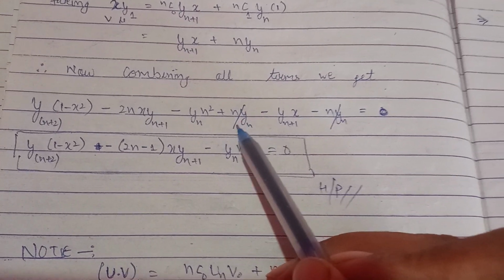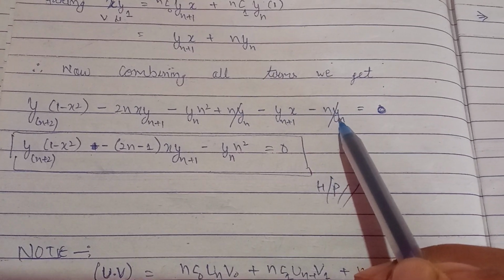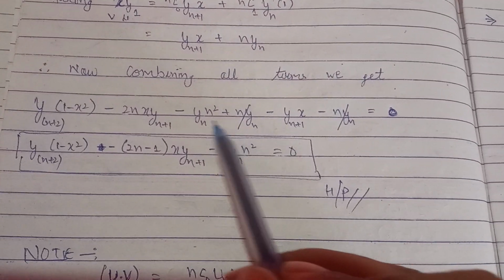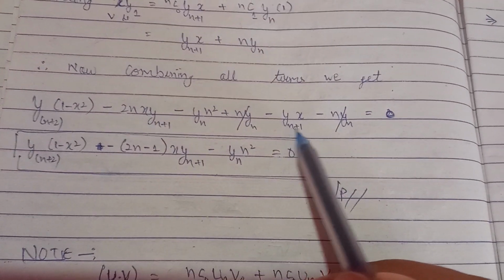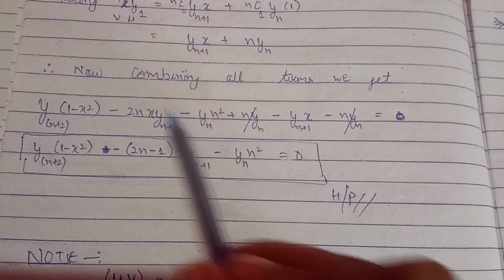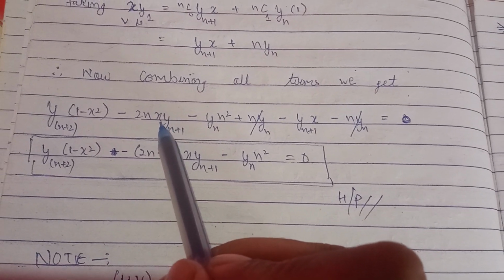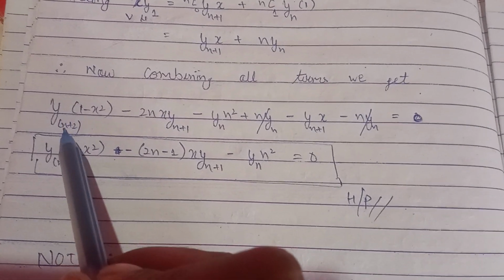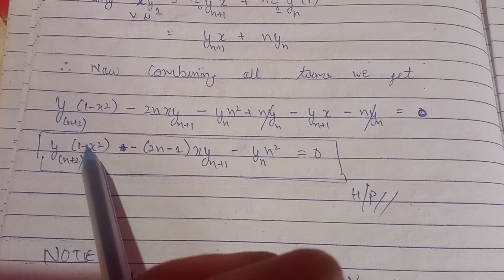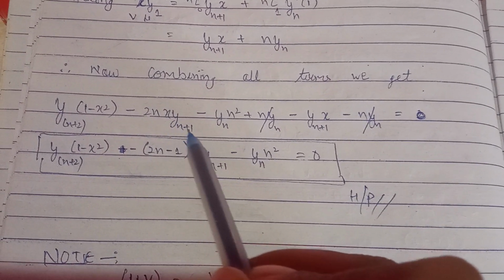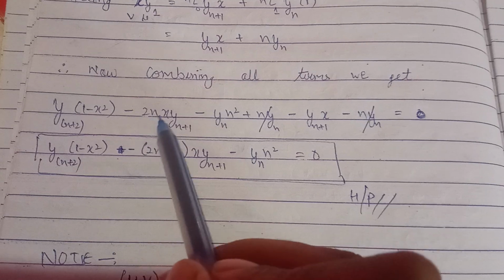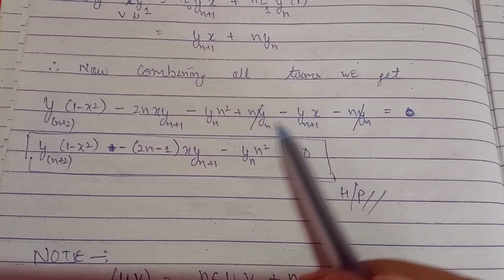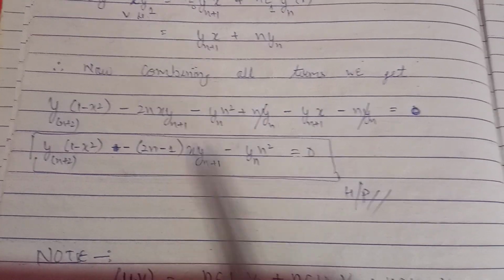Therefore n into yn plus and n into yn minus get cancelled, and simplifying, taking y(n+1) common to make it simple. Therefore we get y(n+2) into (1 minus x square) as it is, and taking x into y(n+1) common, we get minus 2n, that is minus 2n, and minus 1, that is minus 1. Taking minus, we can write it as it is.